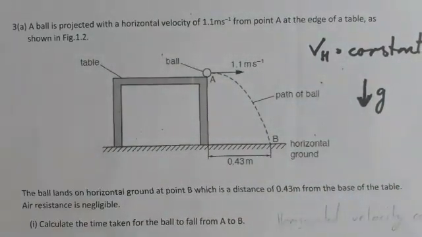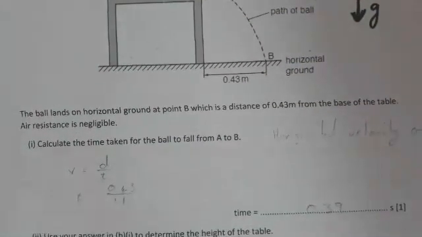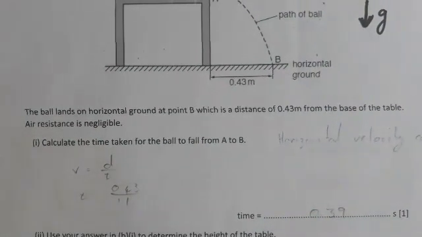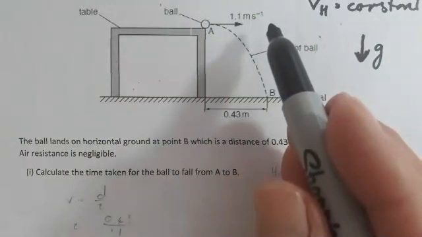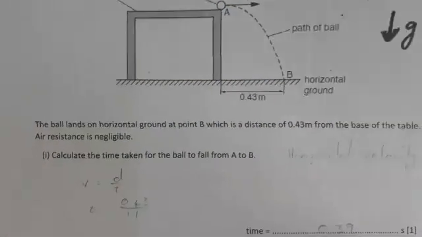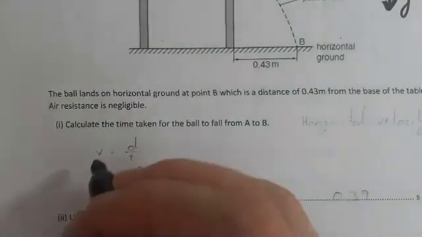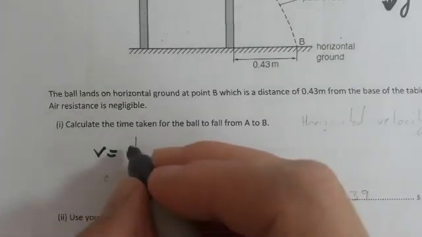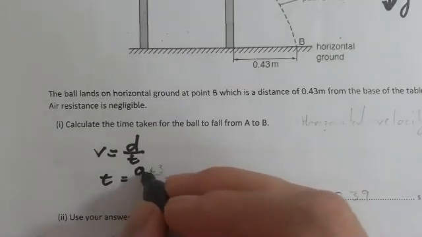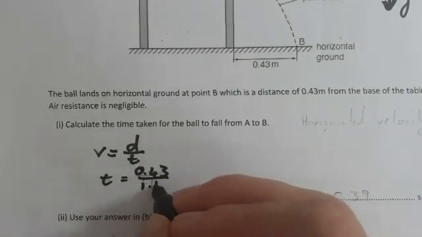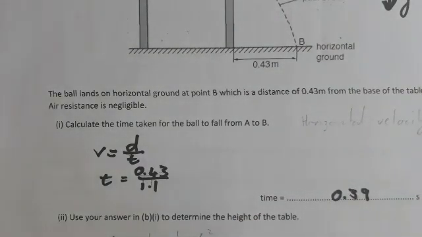And it's this fact that helps you to calculate the time taken for the ball to fall from A to B. Because if you have a displacement and you have a constant velocity of 1.1, we can calculate the time. So we use our very basic formula where we say the velocity or speed of the ball is distance over time. So time is equal to 0.43 divided by 1.1, and it gives me 0.39 seconds. So that's my time.